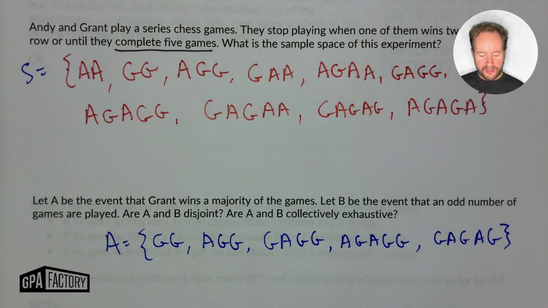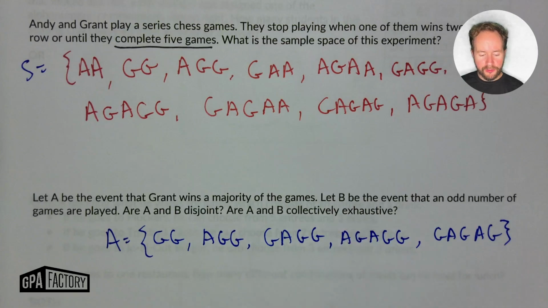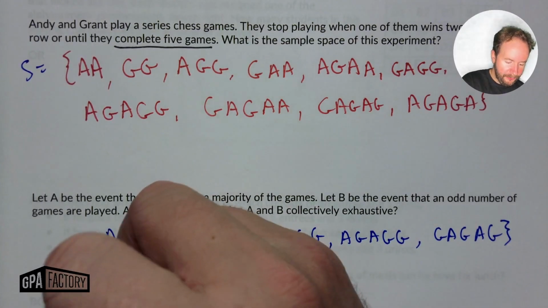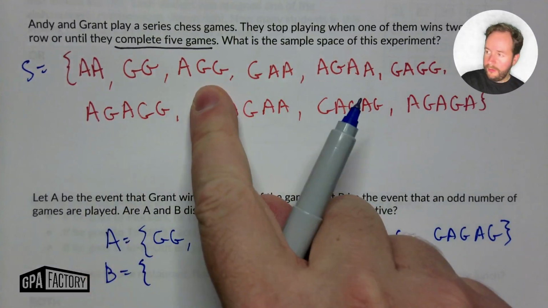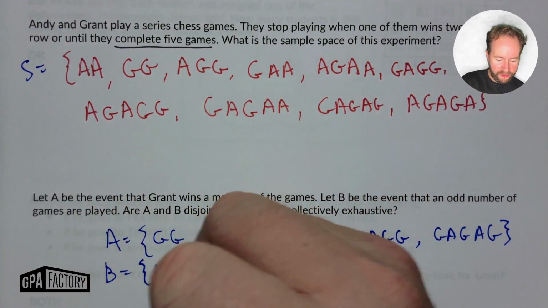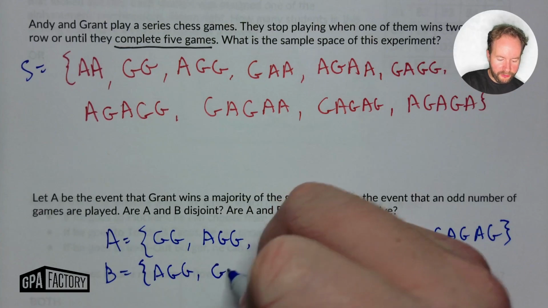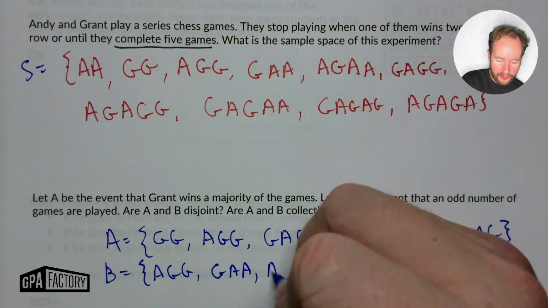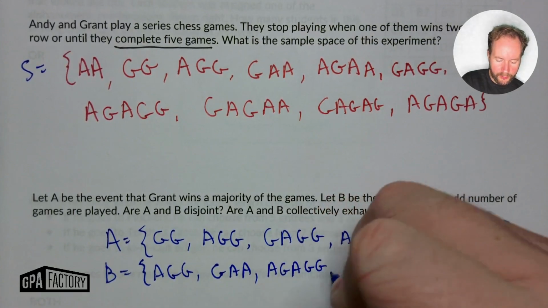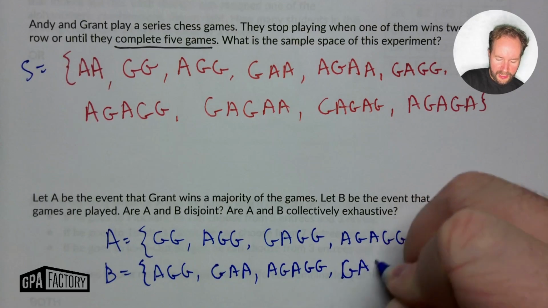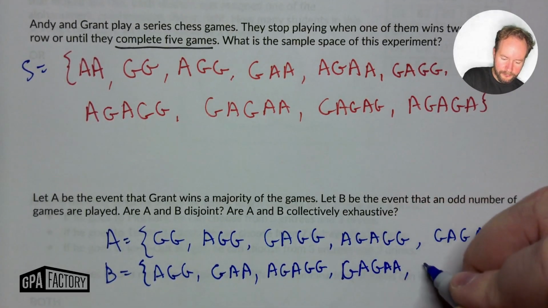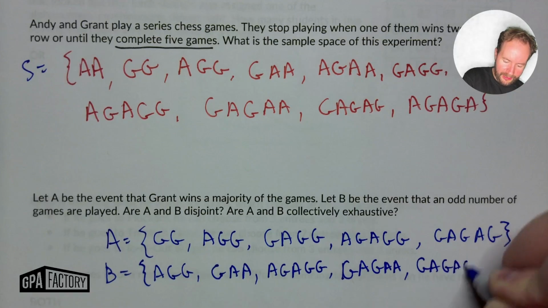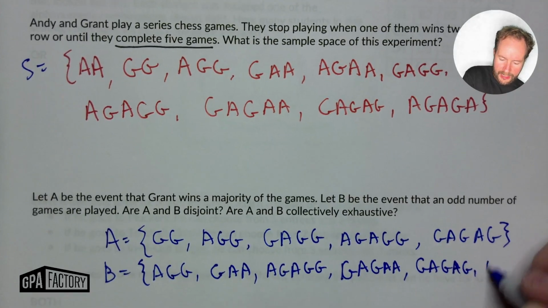And then B is the event that an odd number of games are played. So an odd number of games would be the 3-game series, AGG and GAA, as well as the 5-game series that are here. I don't even know if I want to write all these, but I'm going to because I'm a sucker. GAGAA, GAGAG, and lastly, AGAGA.